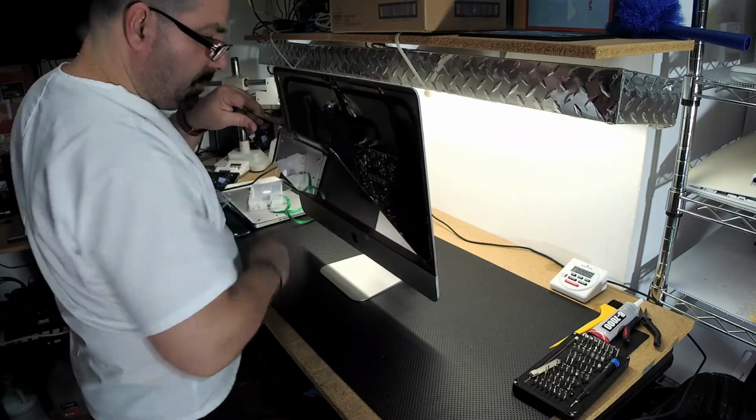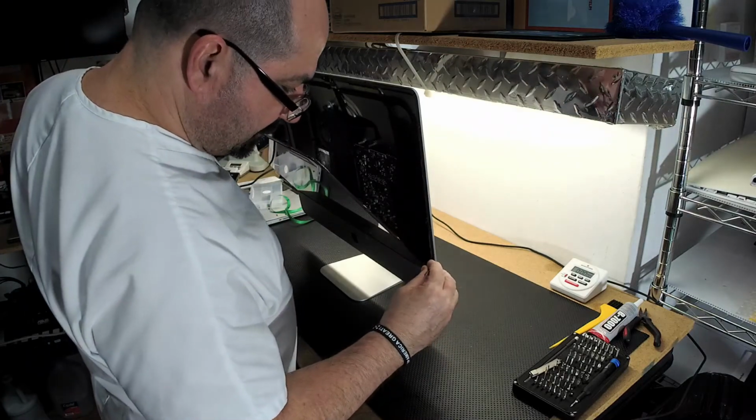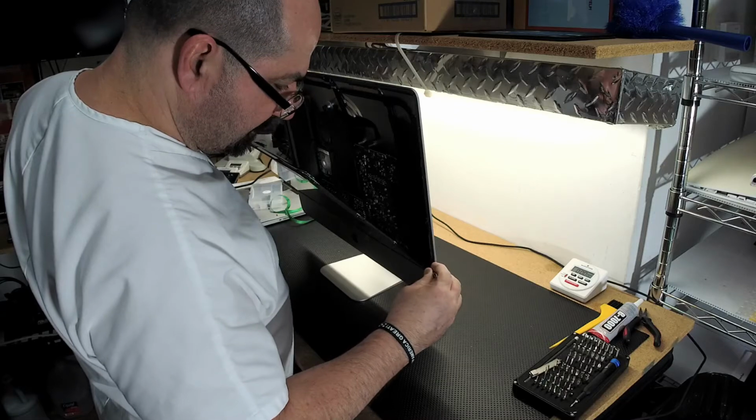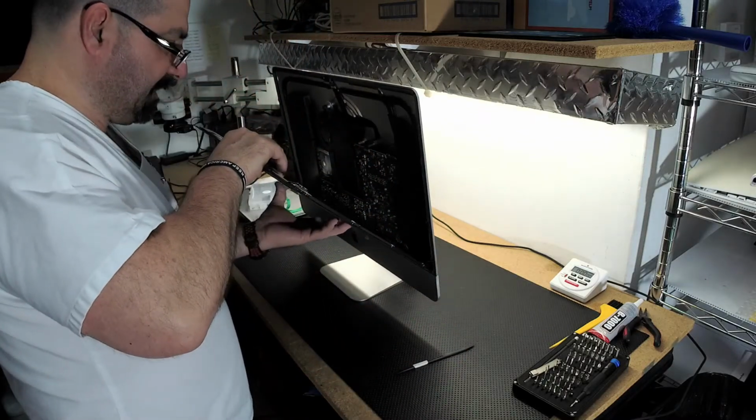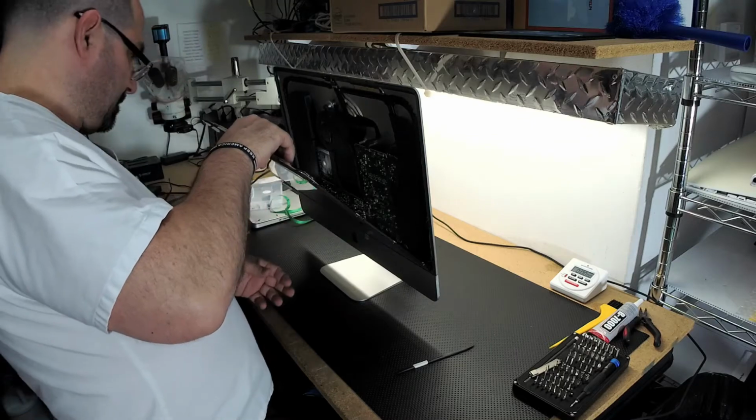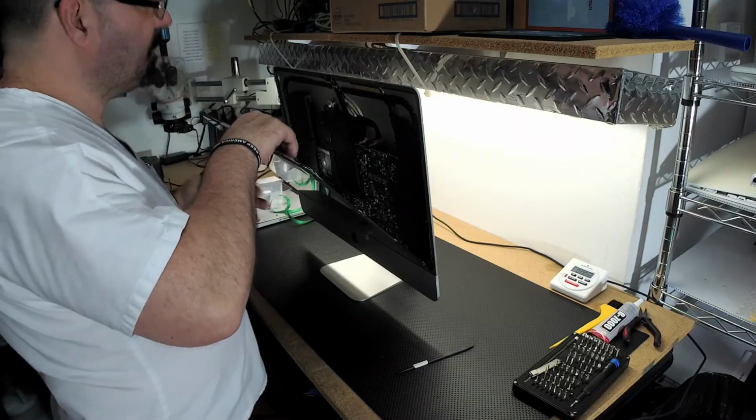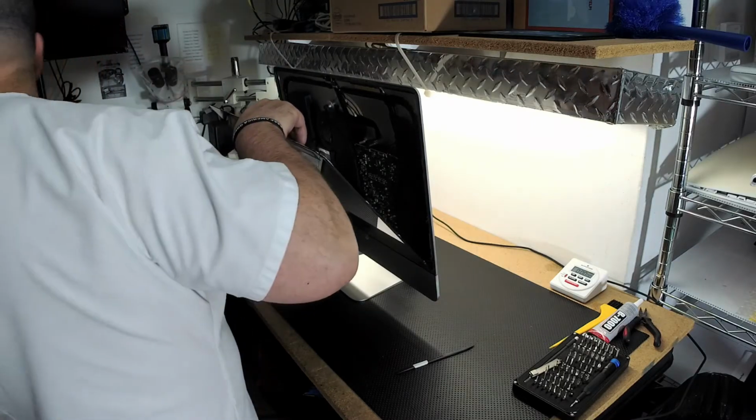The bottom one, you're going to have these two little tabs sticking up, and that's the bottom tape. Let's see, where's my box?